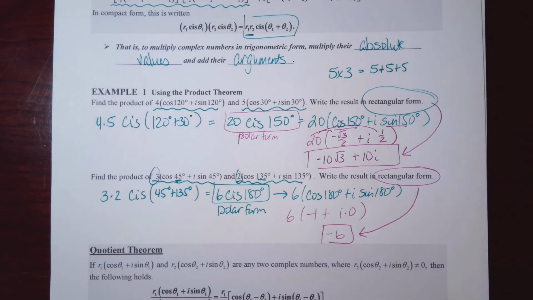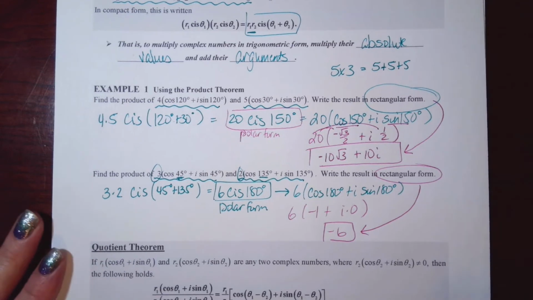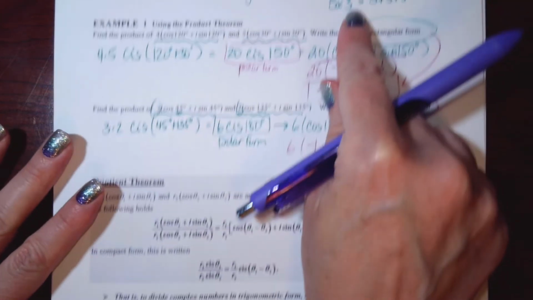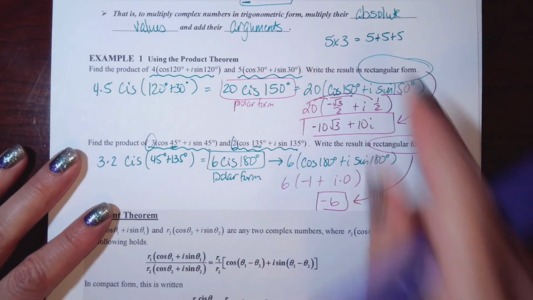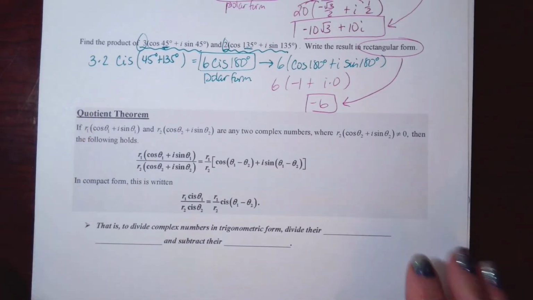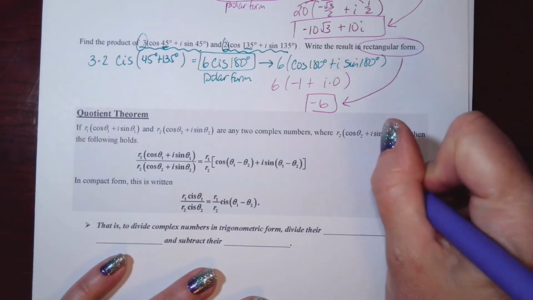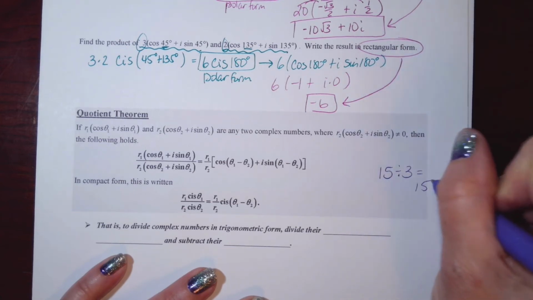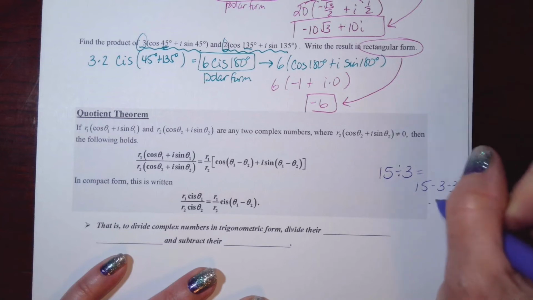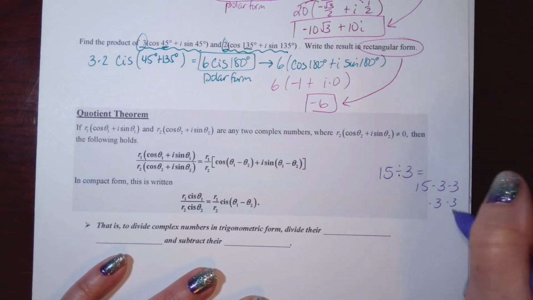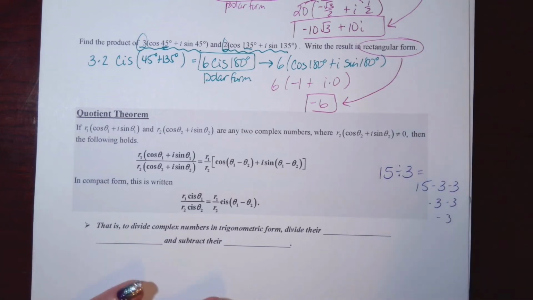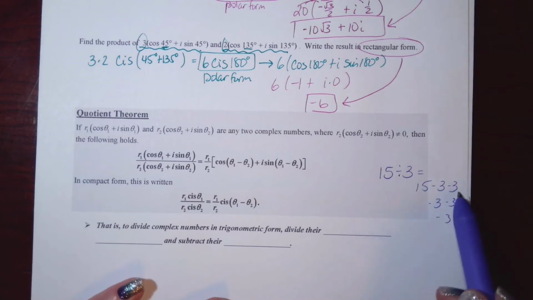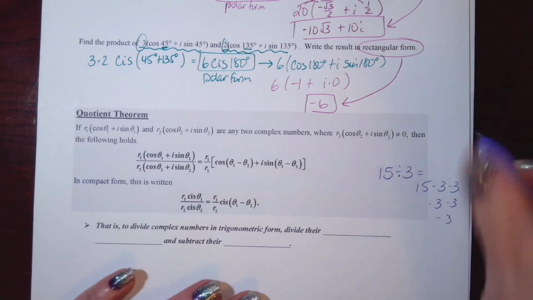All right, so that's my product theorem. Now let's look at our quotient theorem. Where multiplication is just repeated addition, division is just repeated subtraction. So if I did 15 divided by 3, that's the same thing as 15 minus 3, minus 3, minus 3, minus 3, etc. I'm just subtracting out 3. How many times can I subtract 3 from 15? Well, I can subtract 3 from 15 5 times, and it gets me to 0.